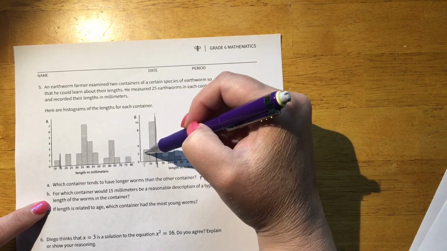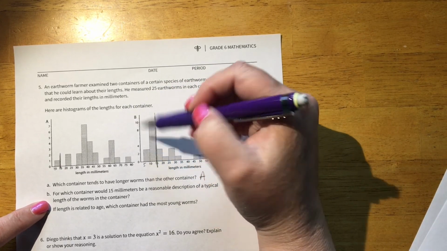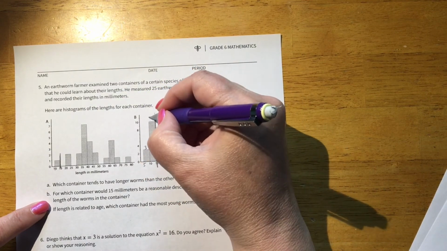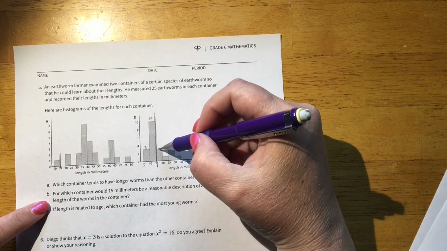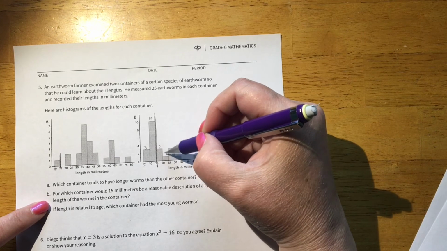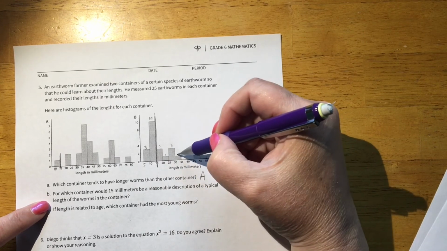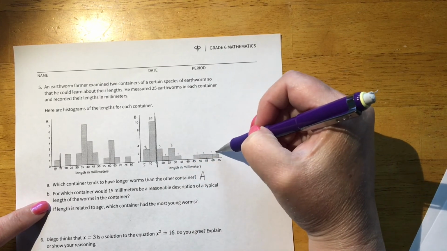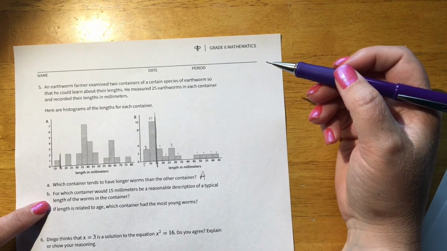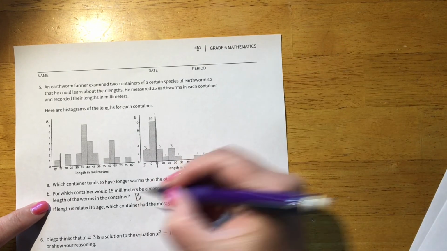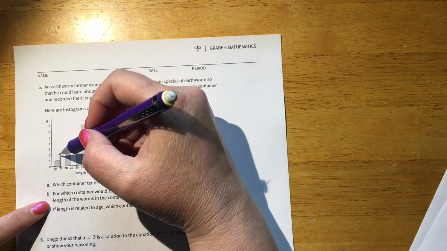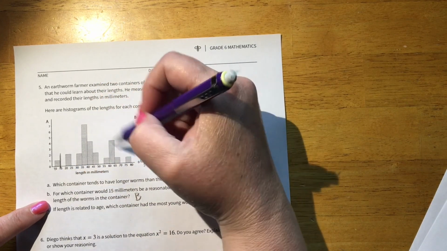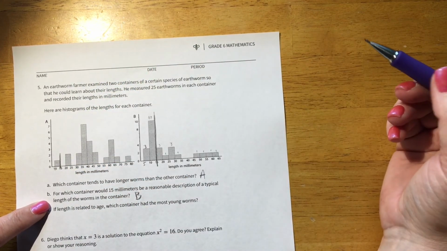There are 10, 11, 12, 13 on this side, and 3, 4, 5, 6, 7, 8, 9, 10, 11, 12 on this side. That's pretty darn close. I think this one is B. Let's see about this side. On this side, there's only 1. Well, there's way more than 1 on this side, so it's definitely not A.